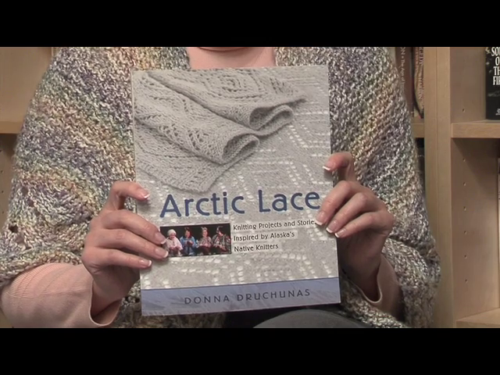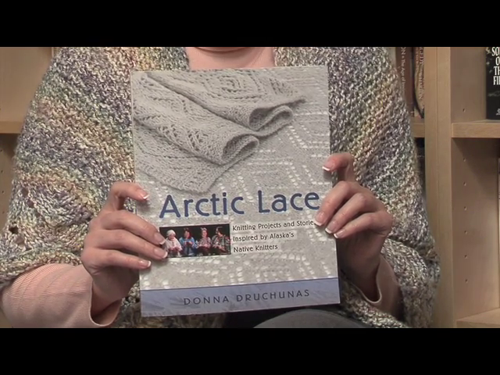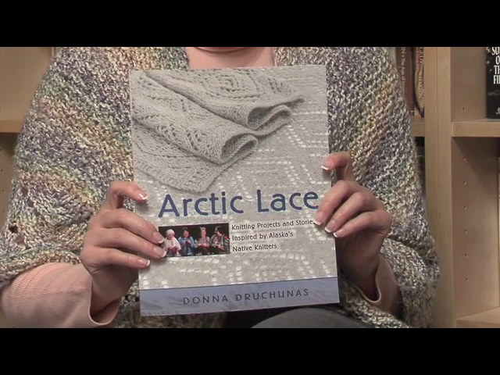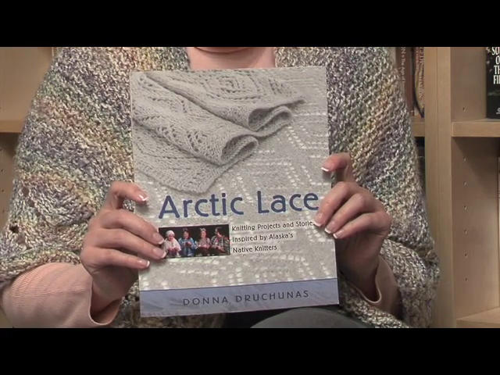I discovered Arctic Lace by Donna Draconis and fell in love with it. What I enjoy about lace books is the history and stories of the people who designed and created the lace knitting. There's so much in this book about the native Alaskan knitters, how they started their lace knitting trade, about Kiviute, musk oxen, and all their lace designs. It's an interesting history unique to Alaska. So check out this great lace knitting book.